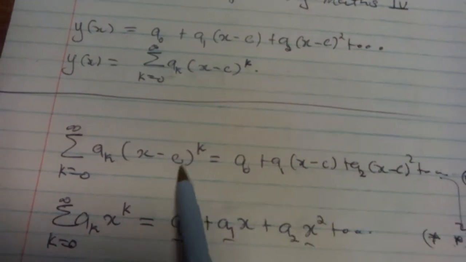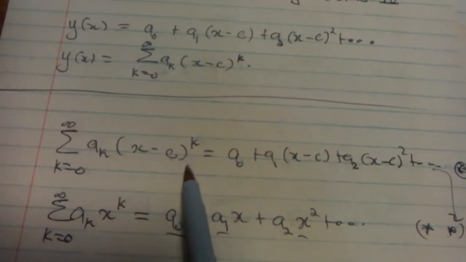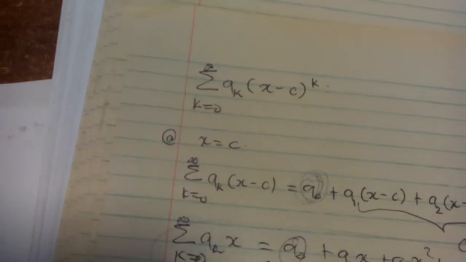That is the case when c is 0. That's just a special case of that. Or you can have this possibility here that the series will converge for all values of x.